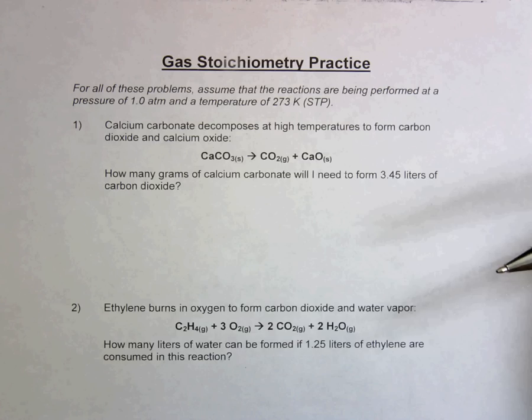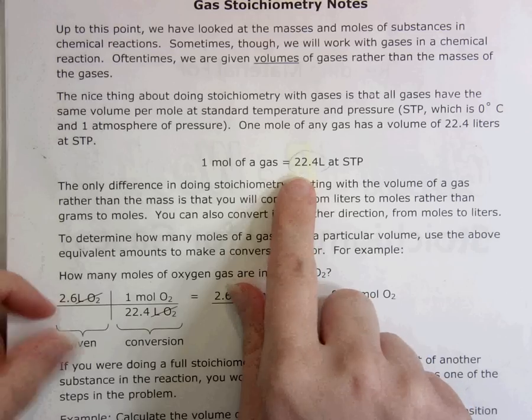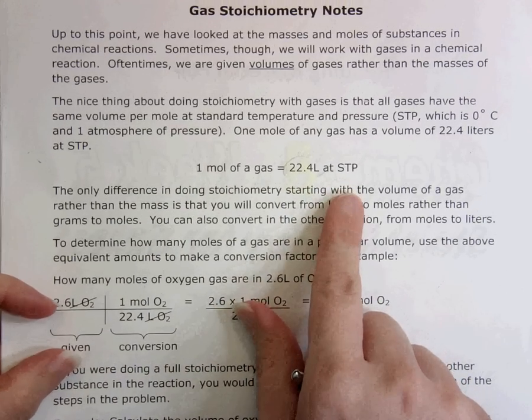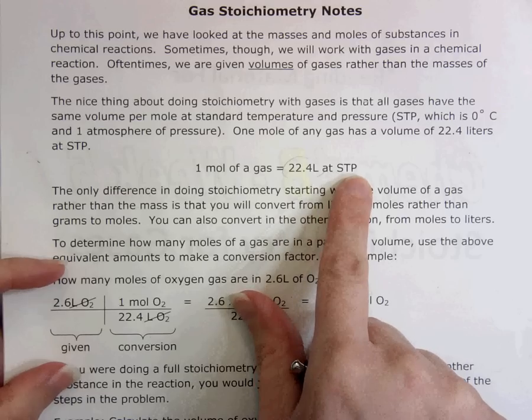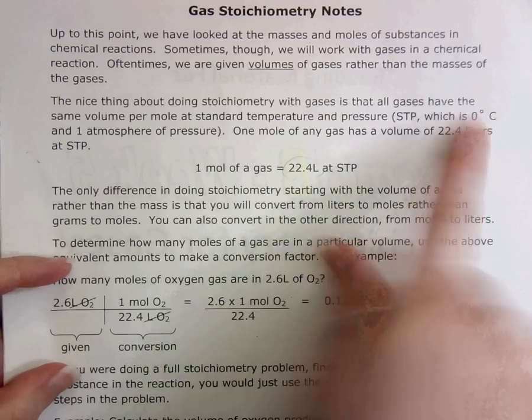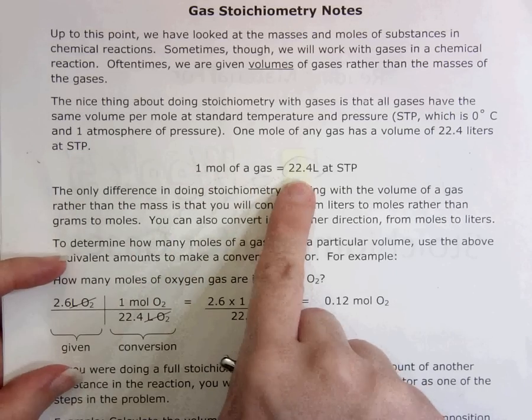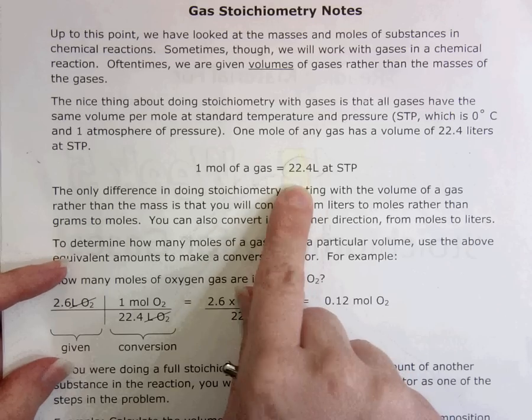What you're going to see in your reading material is that if you have 1 mole of a gas at STP, which is standard temperature and pressure, 0 degrees Celsius and 1 atmosphere of pressure, then that 1 mole of a gas takes up 22.4 liters of space.